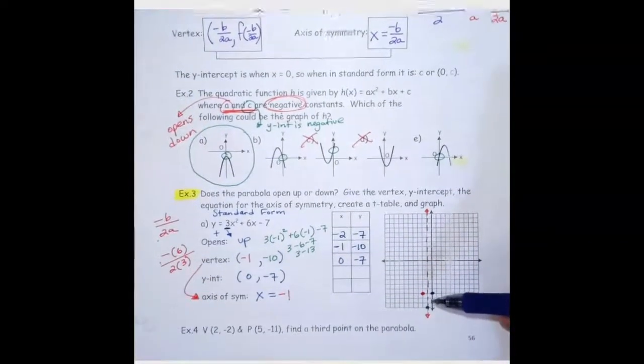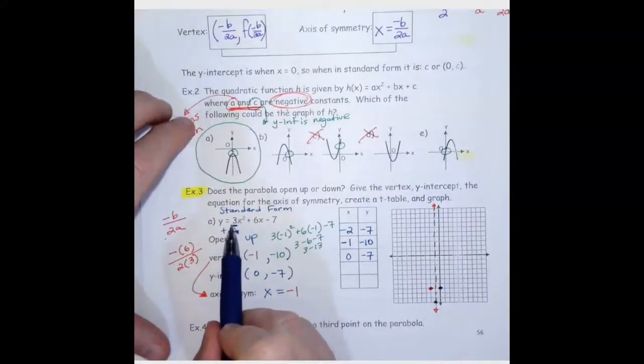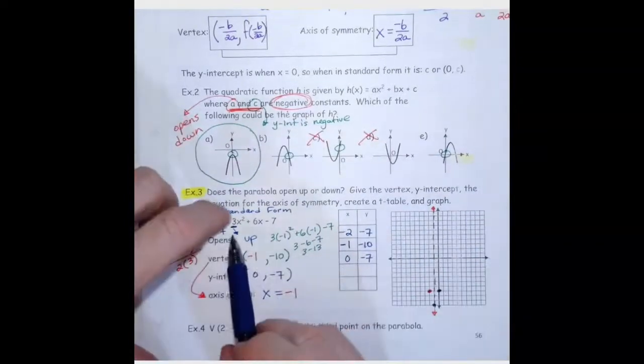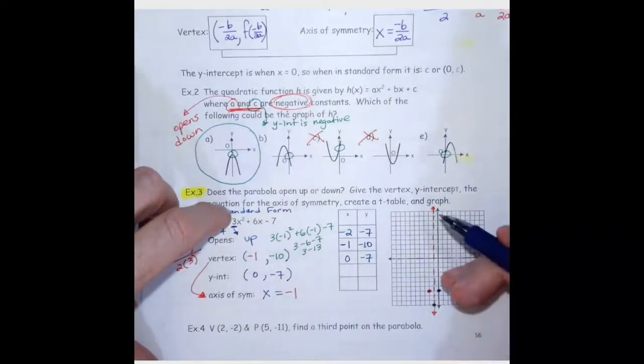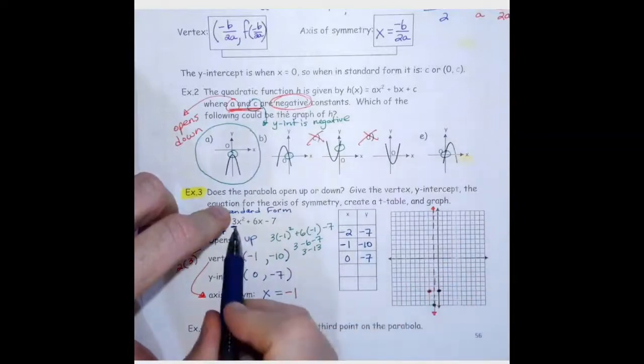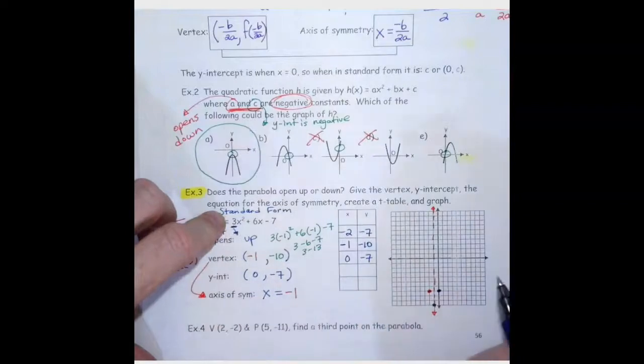Christian, I thought you said it went 1, 3, 5. It does if a equals 1. If a equals 1, it goes over 1, up 1, over 1, up 3, over 1, up 5, over 1, up 7. But if it's any other number, you need to multiply that pattern times this number. So I told you go over 1, up 1. Well, it's going to be over 1, up 3, actually, because a is 3.